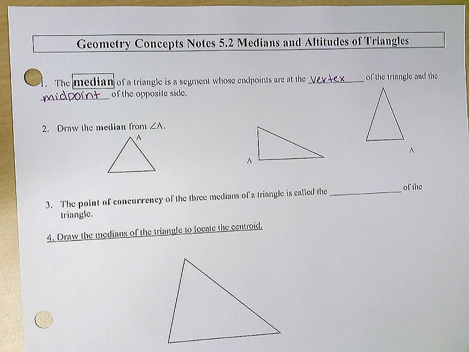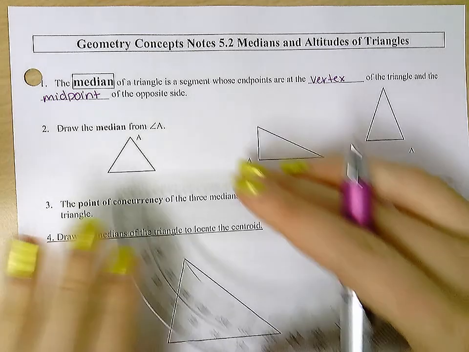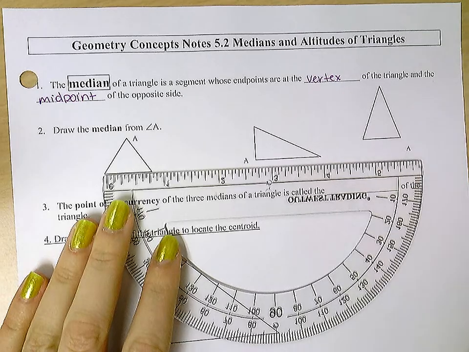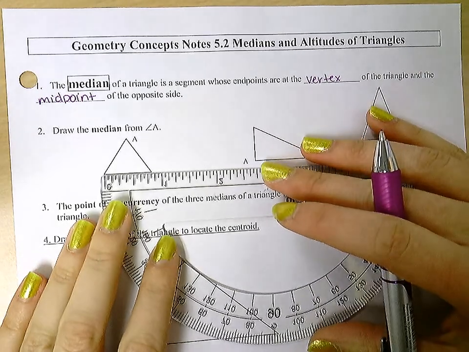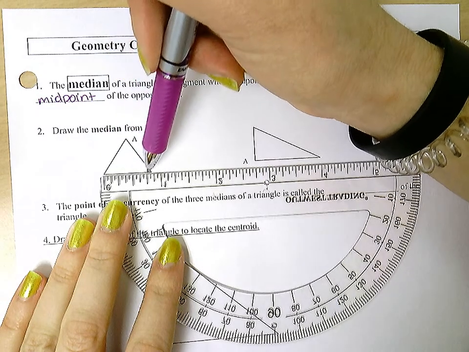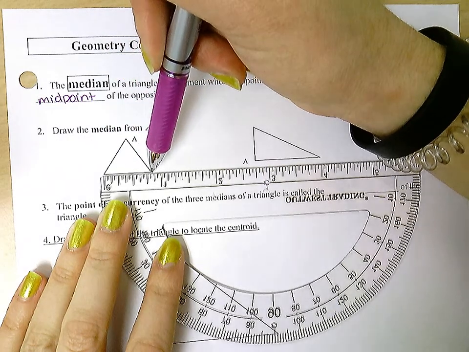Now remember when we drew in perpendicular bisectors that also hit at a midpoint? So we are going to take the straight edge part of our protractor and count and then divide it by 2 to find the midpoint, just like we did before. So that segment across from angle A, you place your protractor down. We can count out how long it is.